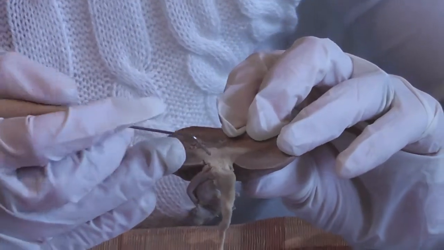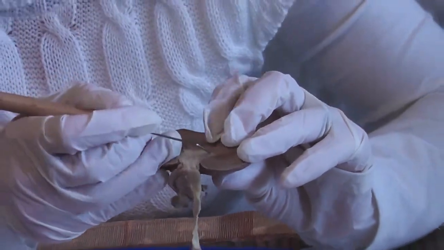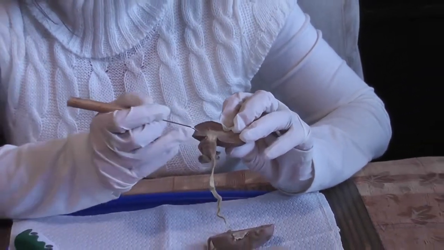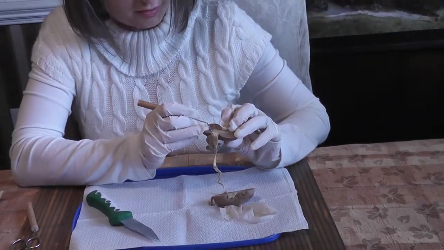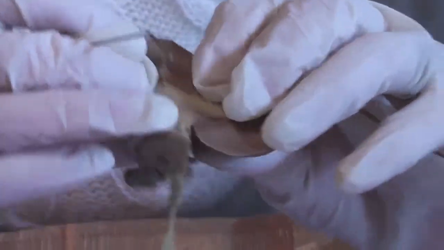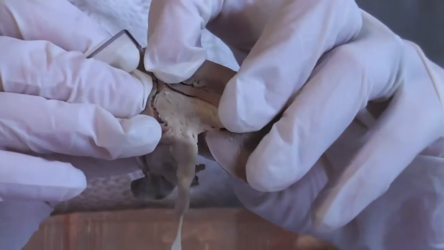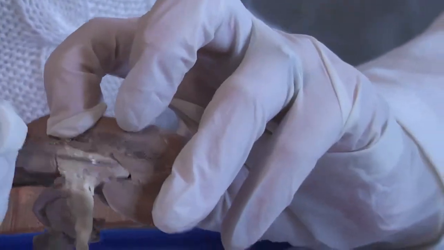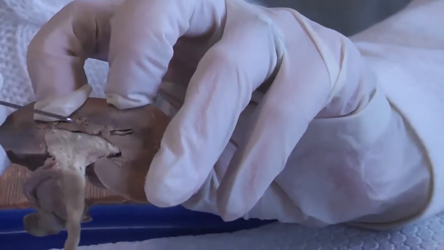Now the renal sinus, it's hard to see here again, but it is filled with adipose tissue, and it pretty much surrounds the renal pelvis. So if I kind of move this back a little bit, then the renal sinus surrounds the renal pelvis right there.